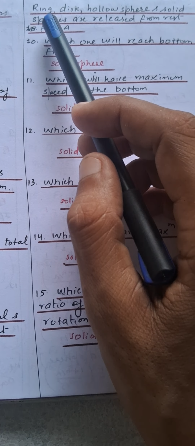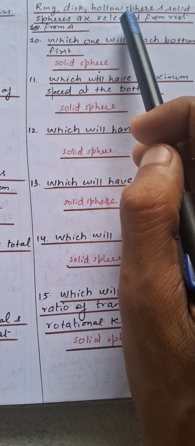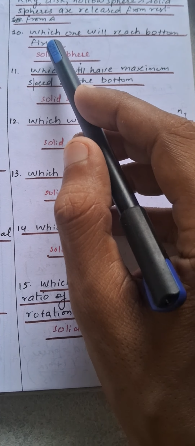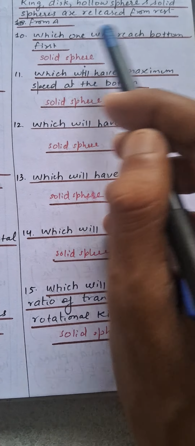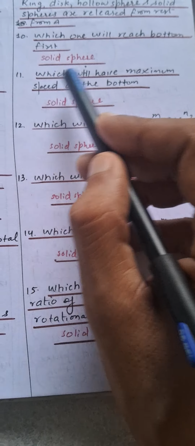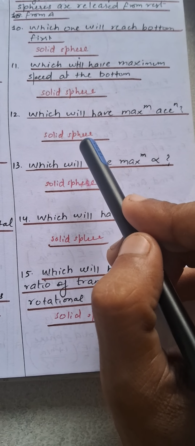Then we have a question that a ring, disc, hollow sphere and solid sphere are released from rest from A. Then which one will reach bottom first? So obviously solid sphere reaches the bottom first. Then which will have maximum speed at the bottom? Here it is also the solid sphere.